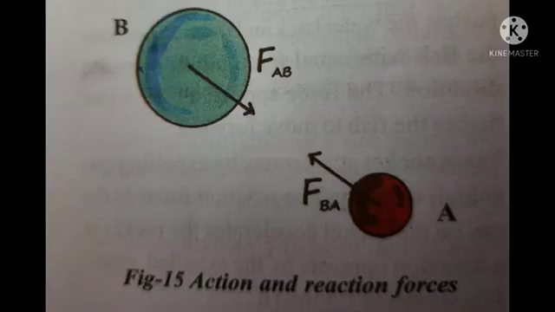Newton's first and second laws of motion apply to a single body, whereas Newton's third law of motion applies to two objects. Newton's third law of motion applies to an interaction between two bodies. Note that the forces in Newton's third law never act on the same body. The action-reaction pair in Newton's third law always represents forces acting on two different bodies simultaneously.